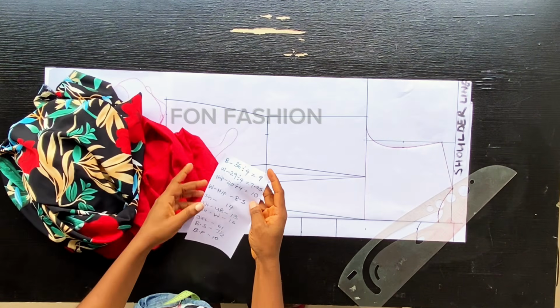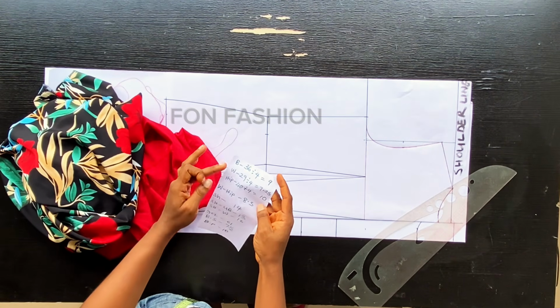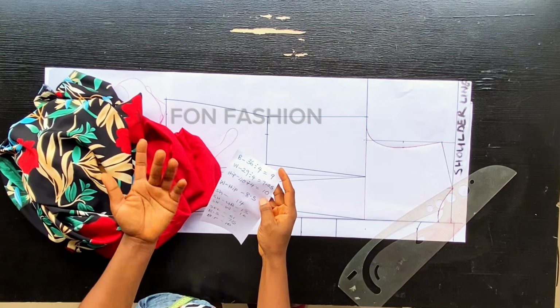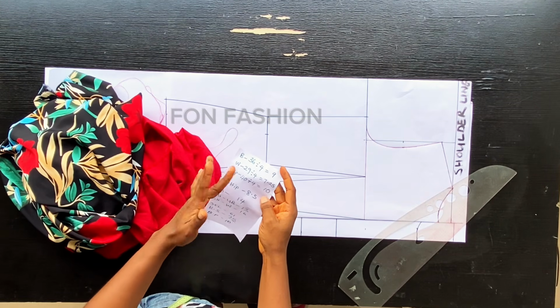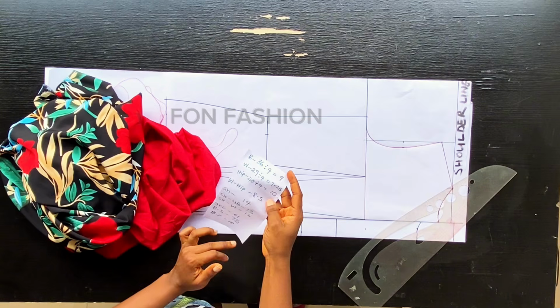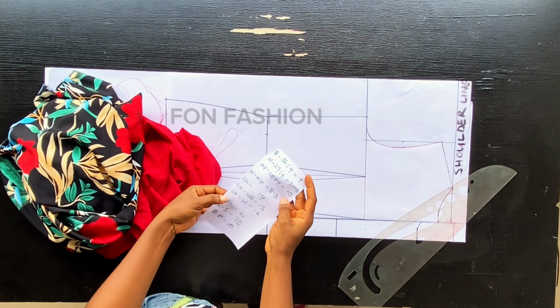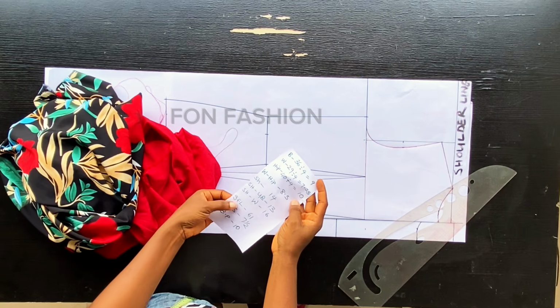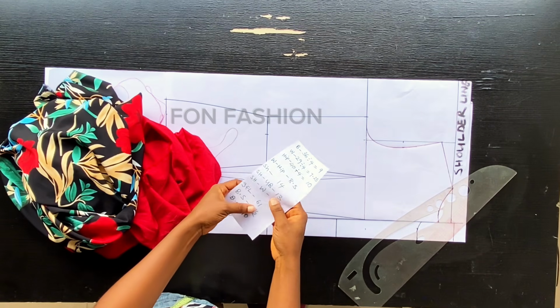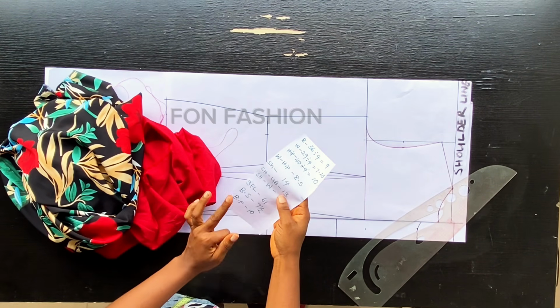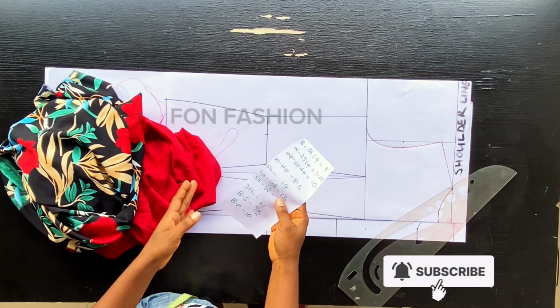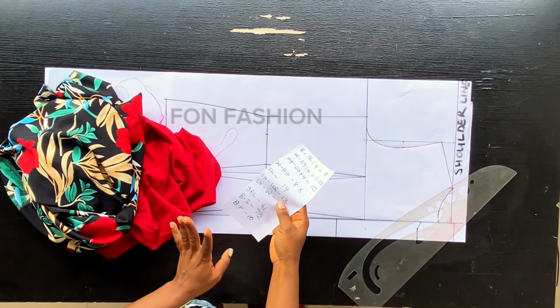These are the measurements that we are going to be using for this project: bust circumference, waist circumference, and hip circumference. Waist to hip length, shoulder width, shoulder to under bust length, shoulder to waist length, and then the full length of the dress. We are also going to be needing bust span, that is nipple to nipple measurement, and then the bust point as well.